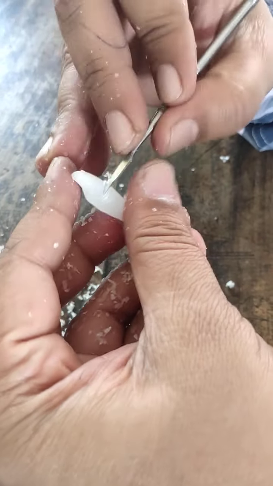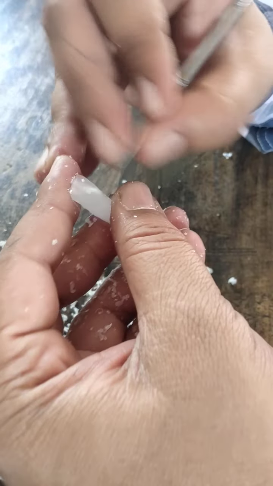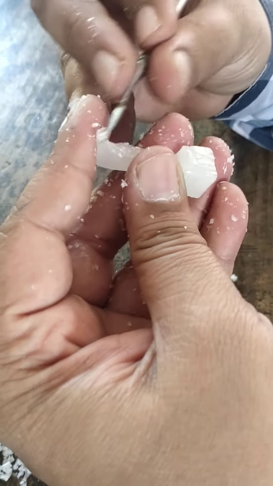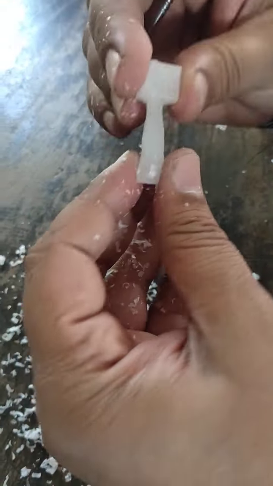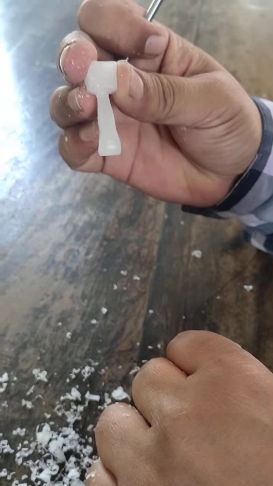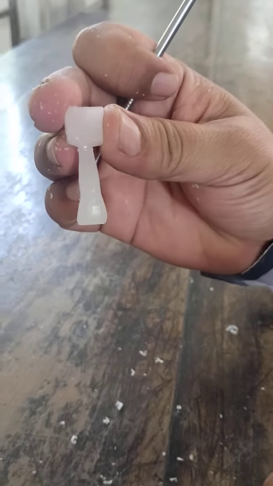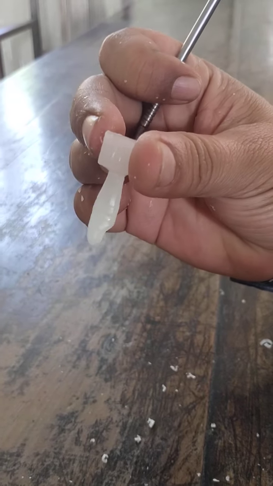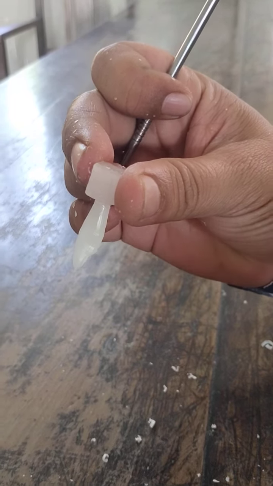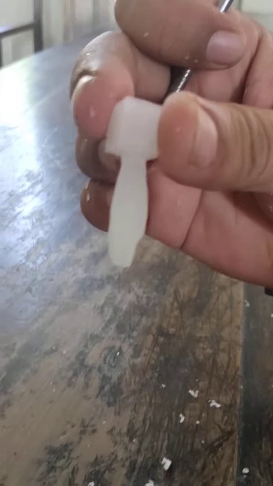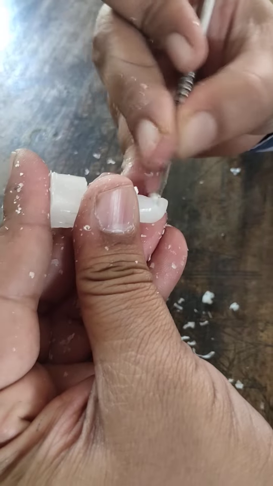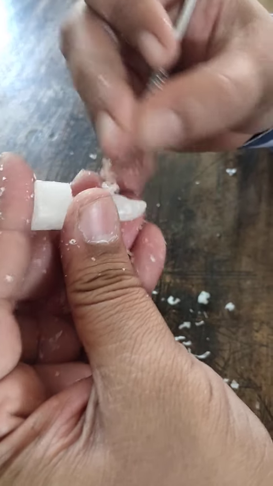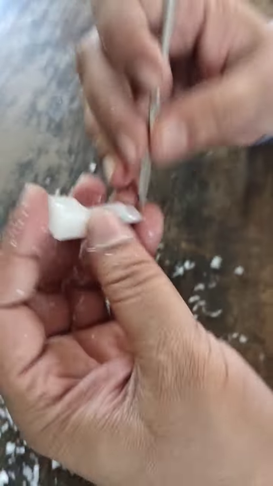Before that, this is the distal side, slightly rounded, then the comparatively straighter medial side. Okay, it's like this. Okay, slightly increase the taper if you want a more prominent cingulum.